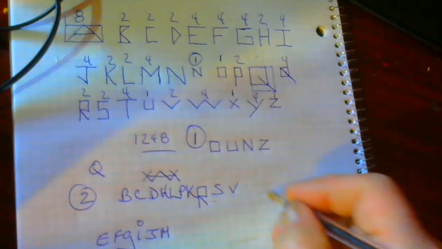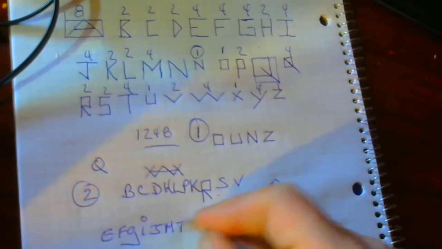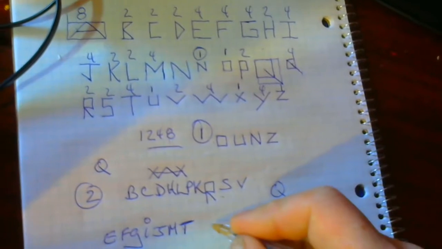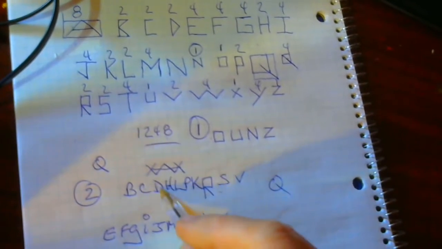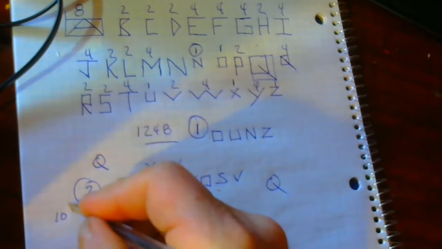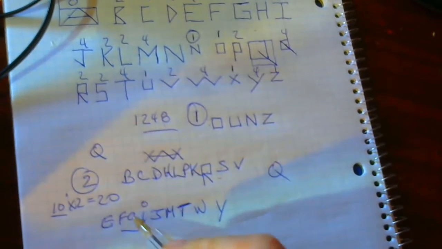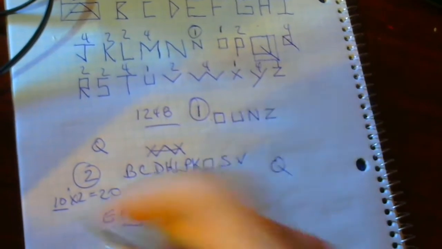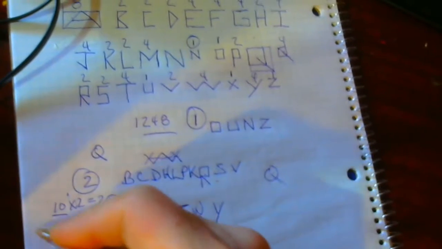Q, I don't know what to do with because of the line. T gets 4. W gets 4, and Y gets 4. So 1, 2, 3, 4, 5, 6, 7, 8, 9, 10 letters. 10 times 2 equals to 20. And it's 1, 2, 3, 4, 5, 6, 7, 8, 9. And 9 times 4 equals to 36.